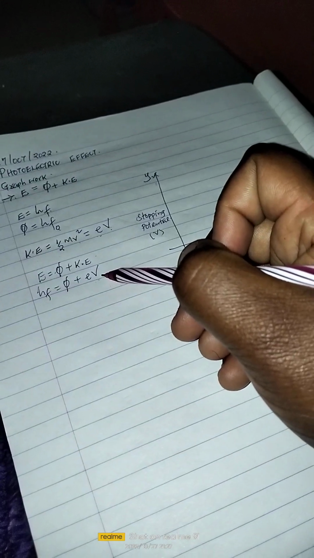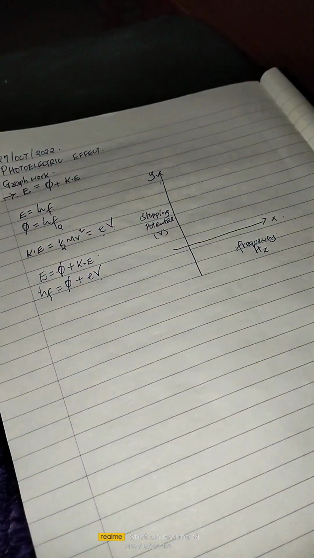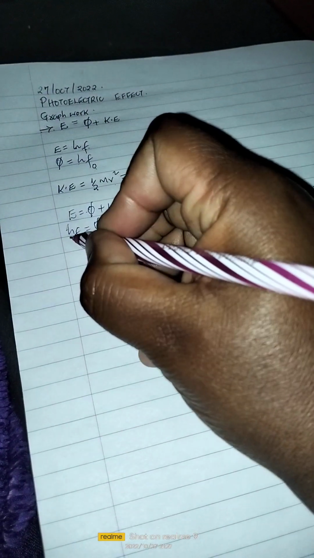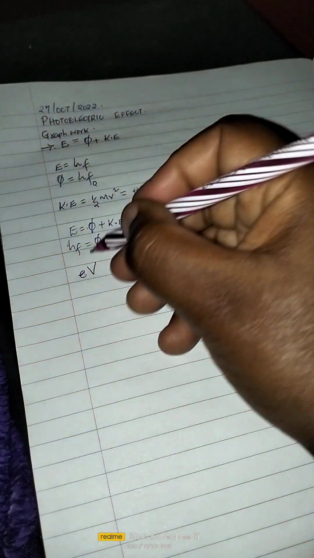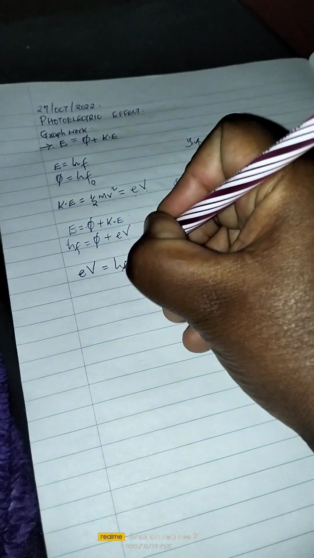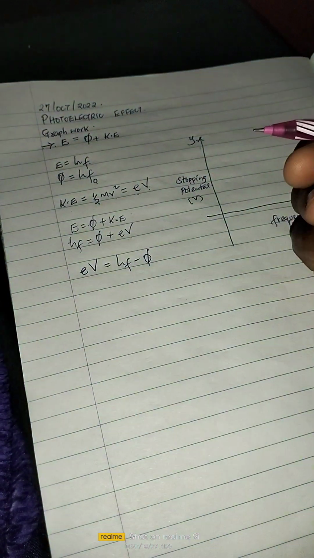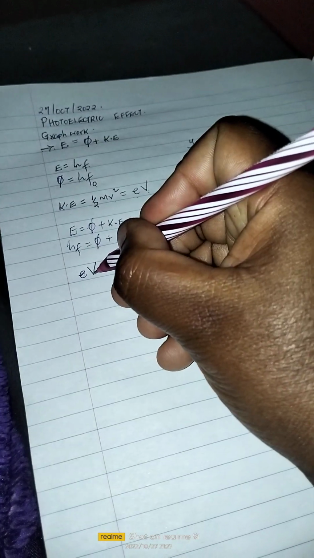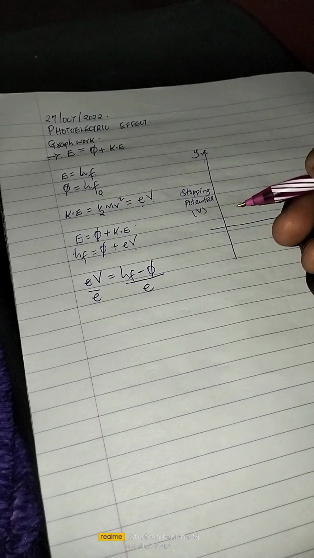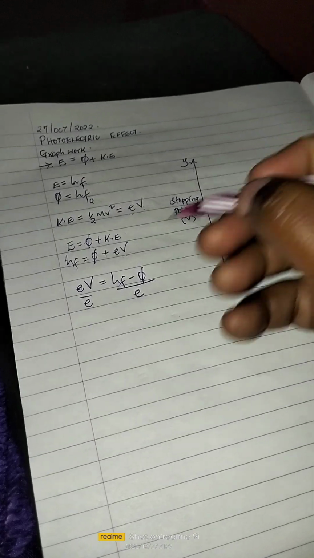This is a topic that we have learned in maths, so we are just practicing the same. So how do we go about that? We shall start by taking the work function to the other side, so that on one side of the equation sign we are left with eV equals hf minus the work function. Then because we want to make V the subject, we shall divide both sides by e, the charge on an electron.